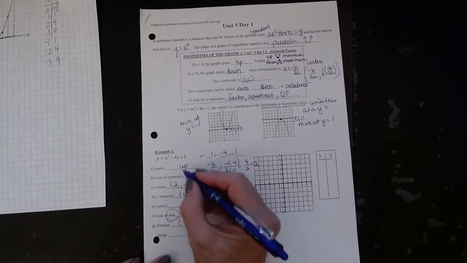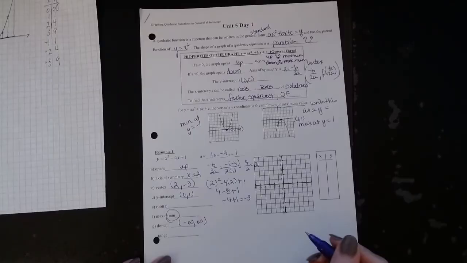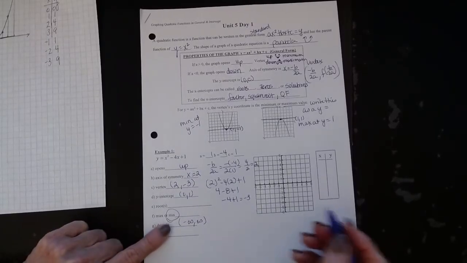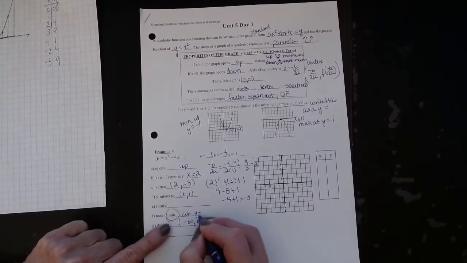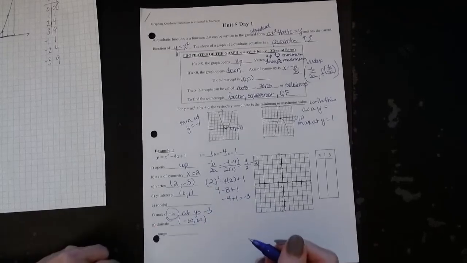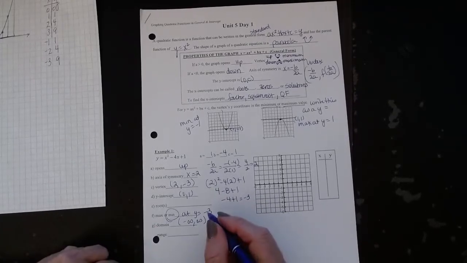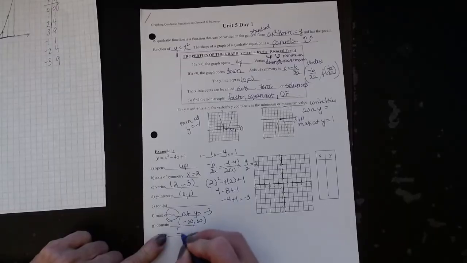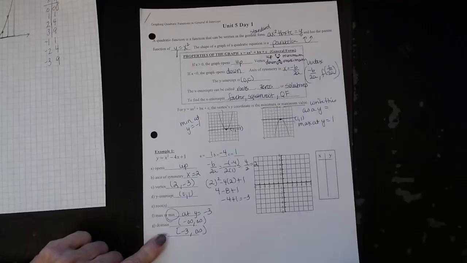My axis of symmetry is x equals 2. My min happens at y equals negative 3. Because it opens up, my range starts at the negative 3 point and goes to infinity.